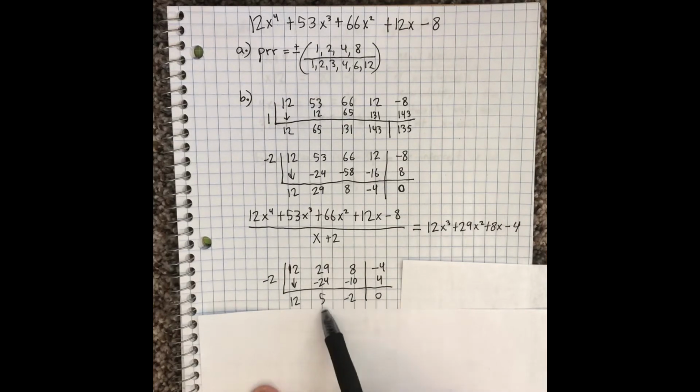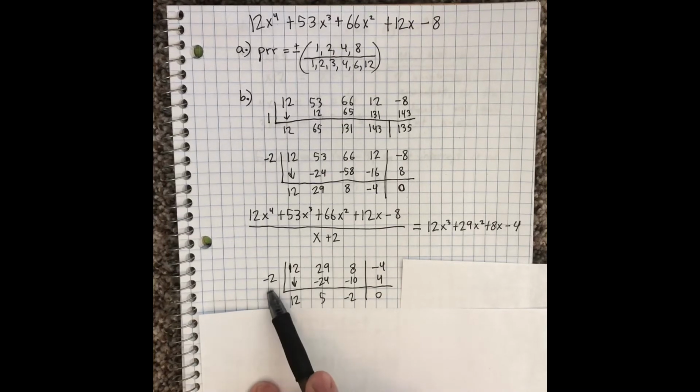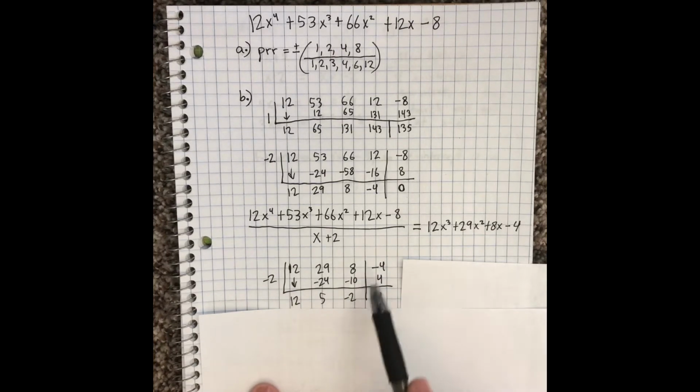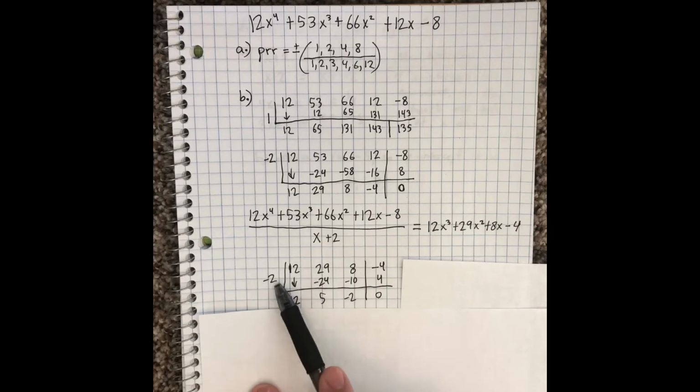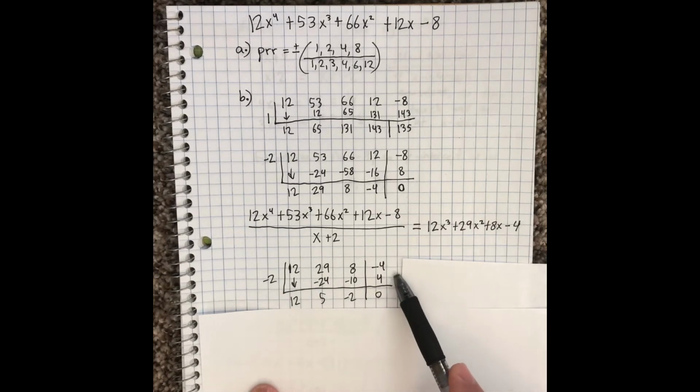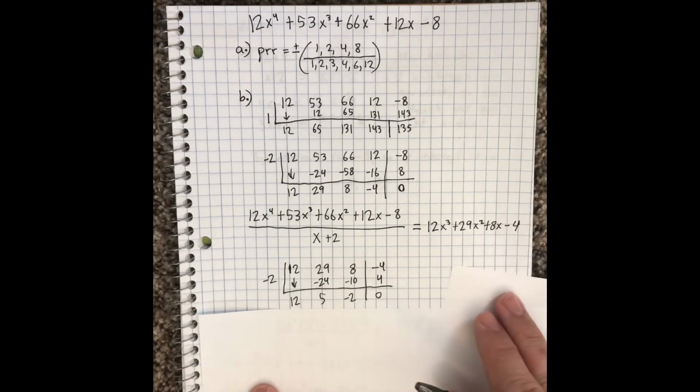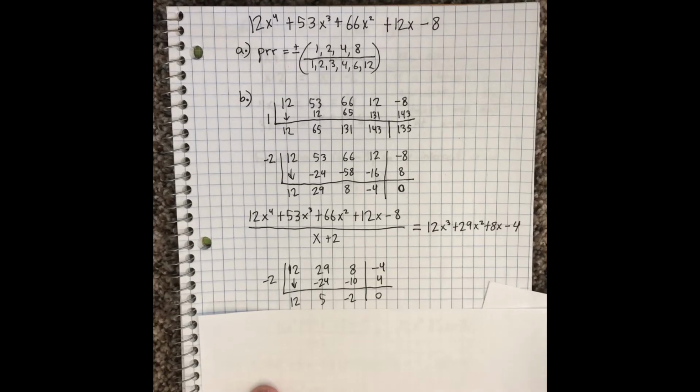Add that to 29, you get 5. Multiply that by negative 2, you get 10. Add that to 8, you get negative 2. Negative 2 times negative 2 is positive 4, because negative times a negative is a positive. Add that to negative 4, and it cancels out. So now we have, oh, there's nothing there.